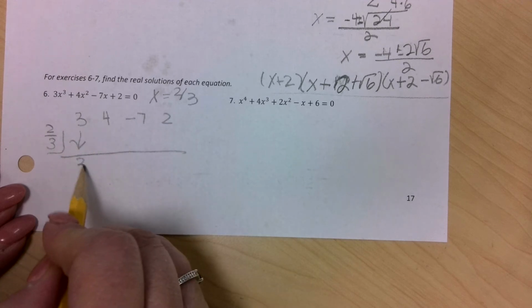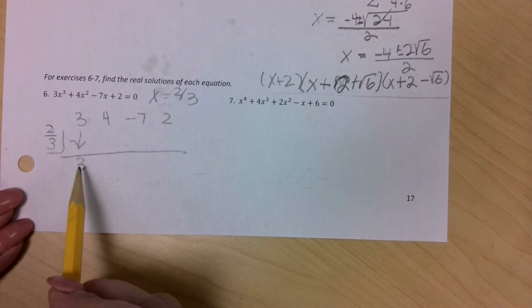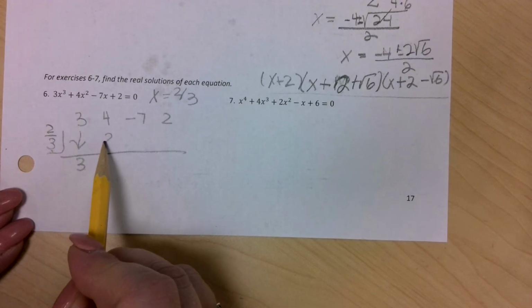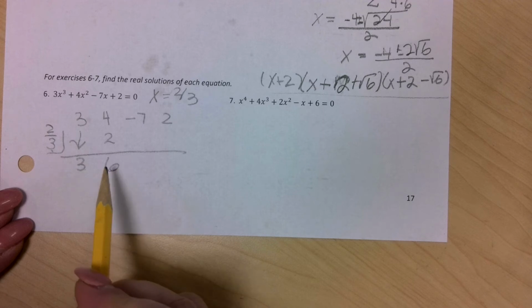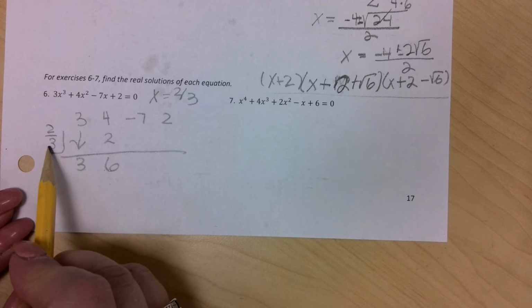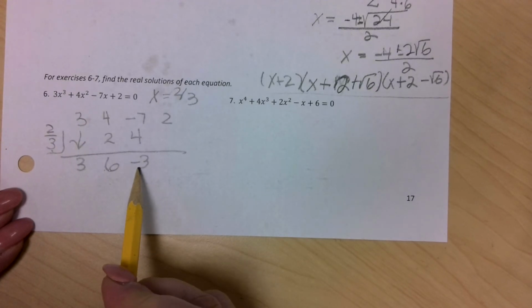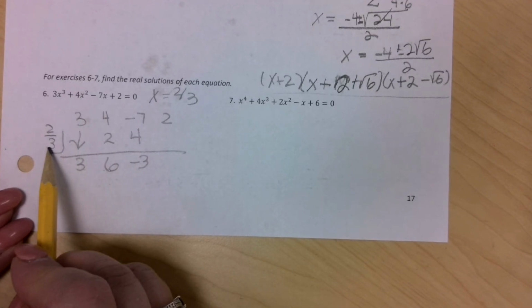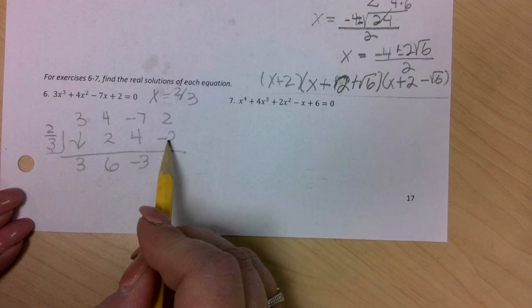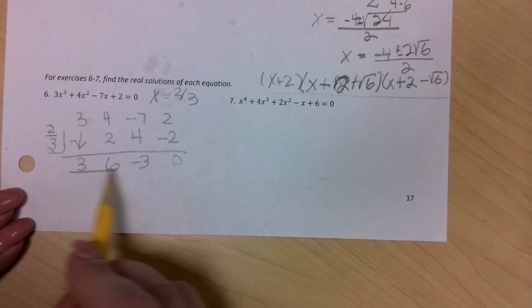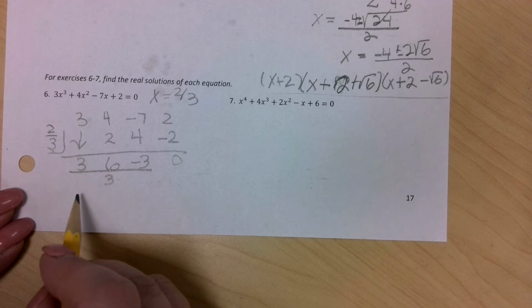Let's refresh your memory on synthetic division. What do I do here? I take 3 divided by 3, which is 1 times 2, and write it here. 6 divided by 3 is 2 times 2, and it goes here. Negative 3 divided by 3 is negative 1 times 2. Okay, now notice how all of these can divide by 3. That's what I need to do before I get my quadratic.